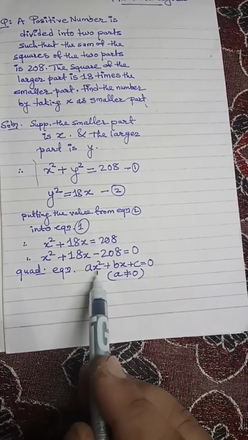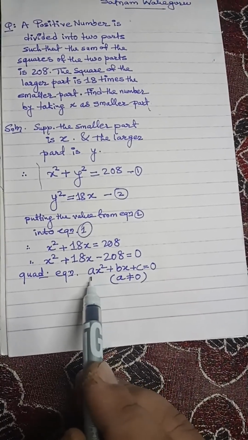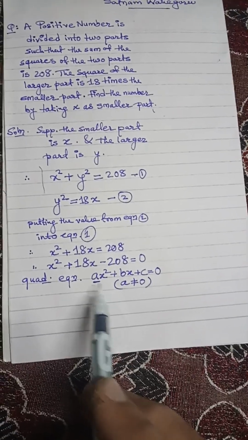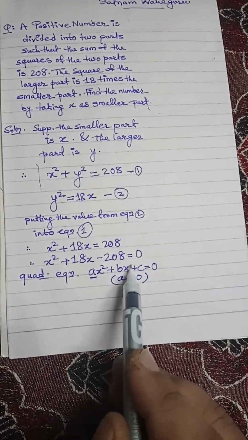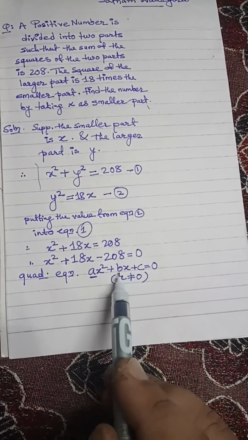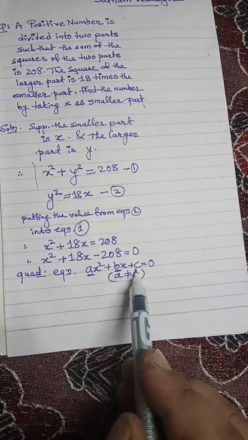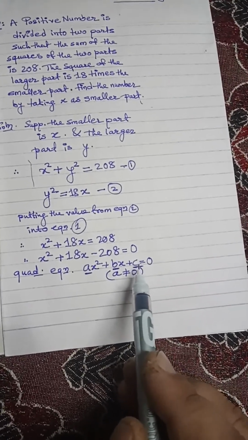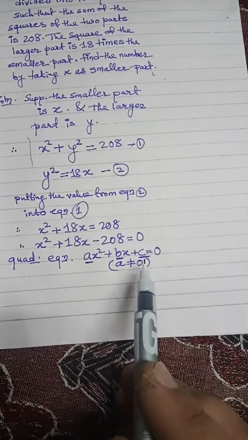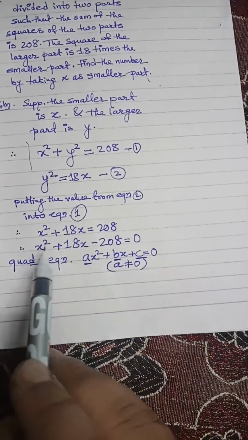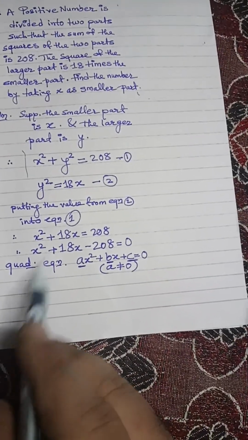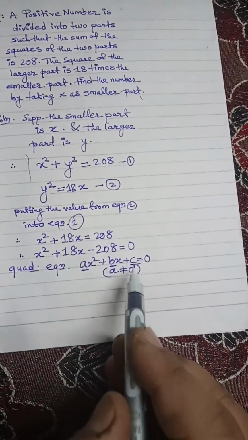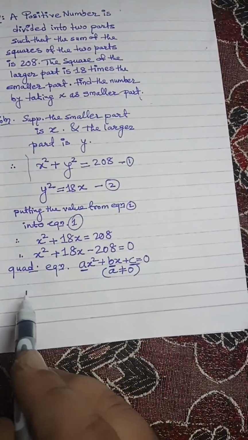Here x square is prefixed by the coefficient a, x raised to 1, that is x, has coefficient b, and x raised to 0, meaning no x, has coefficient c. When we compare, we get a is equal to 1, b is equal to 18 and c is equal to minus 208.